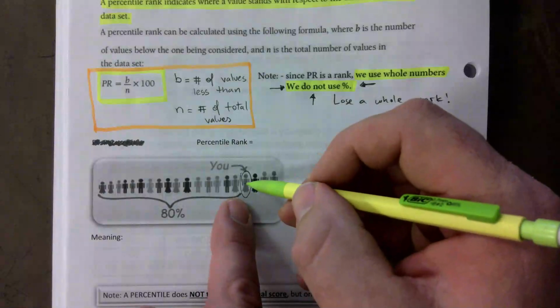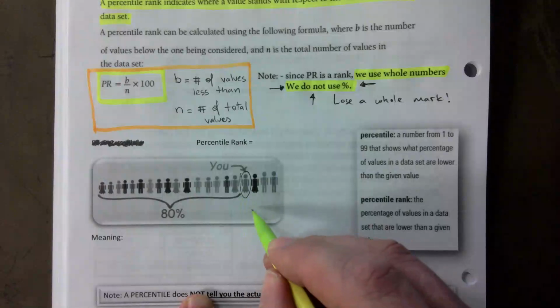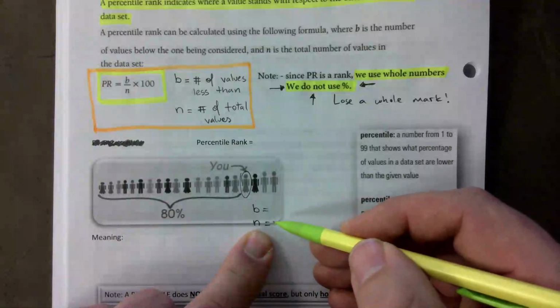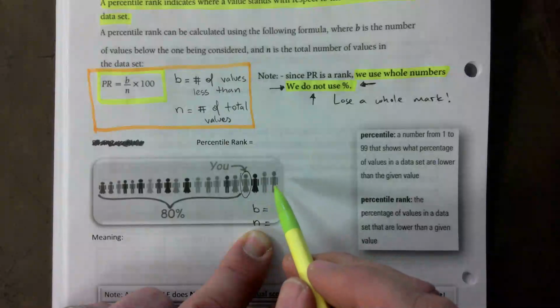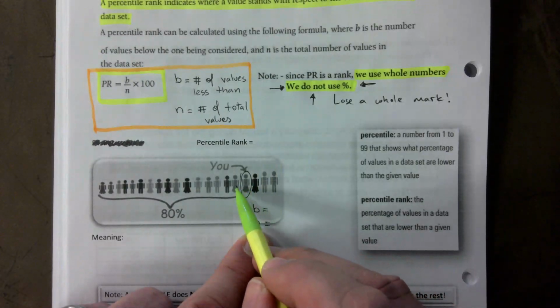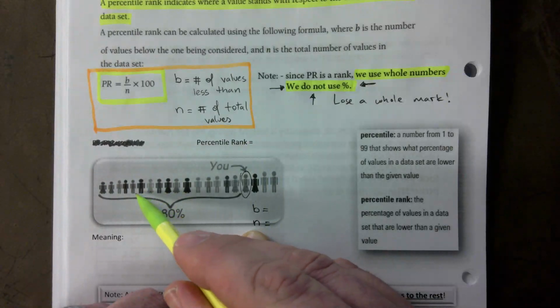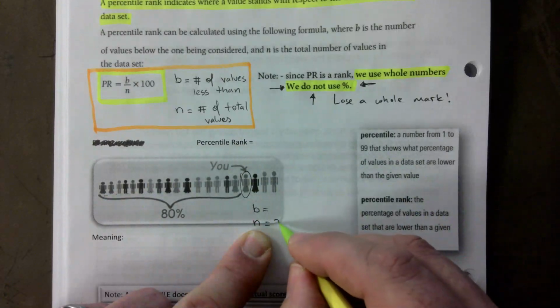If you had to figure out B and N, what would you say for these two numbers? Let's do N because that one is the easiest. How many people are involved here? 6, 7, 8, 9, 10, 11, 12, 13, 14, 15, 16, 17, 18, 19, 20. 20 people.